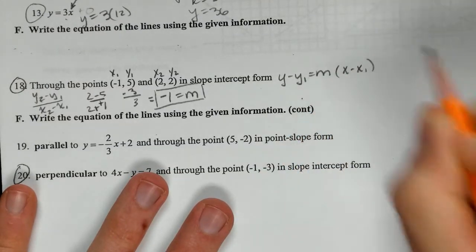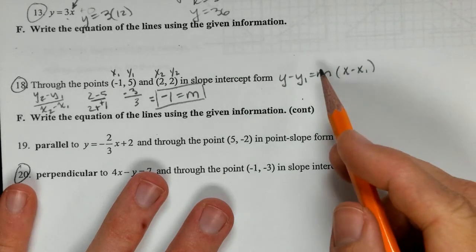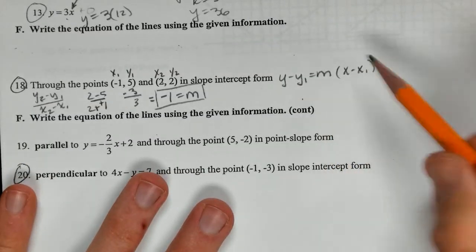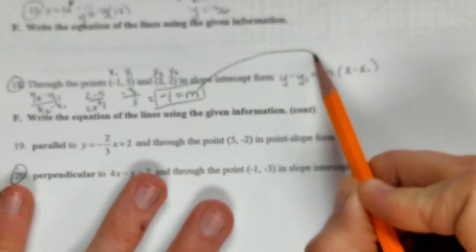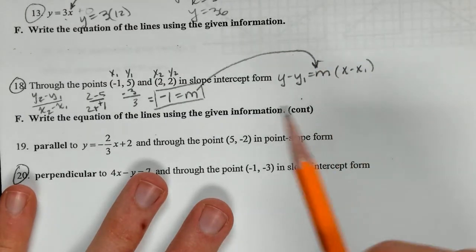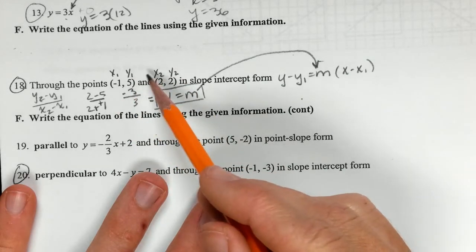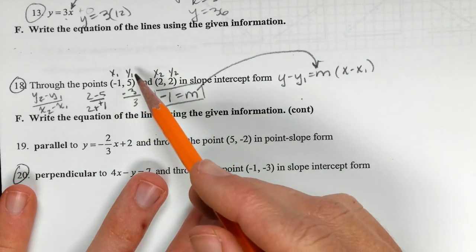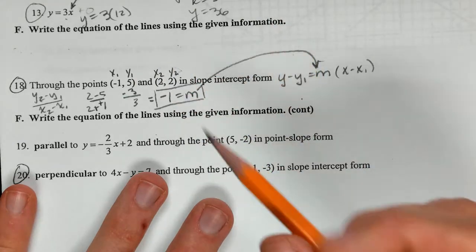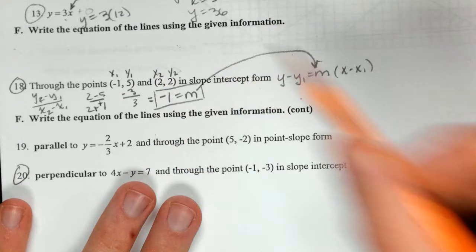Perfect. So y minus y1 is equal to m times x minus x1. Now, we just found m, so that's going right there. It doesn't matter which point you pick. Either one of these, you're going to get the same exact answer. I'm going to pick (2, 2), just because they're both positive. But again, it doesn't matter.